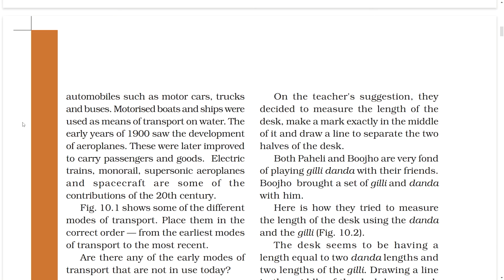Automobiles such as motor cars, trucks and buses, and motorized boats and ships were used as means of transport on water. The early years of 1900 saw the development of aeroplanes. These were later improved to carry passengers and goods. Electric trains, monorail, supersonic aeroplane, and spacecraft are some of the contributions of the 20th century.